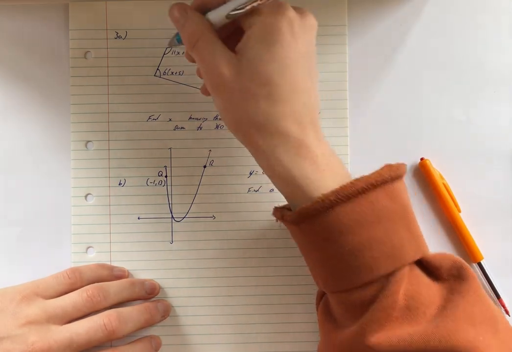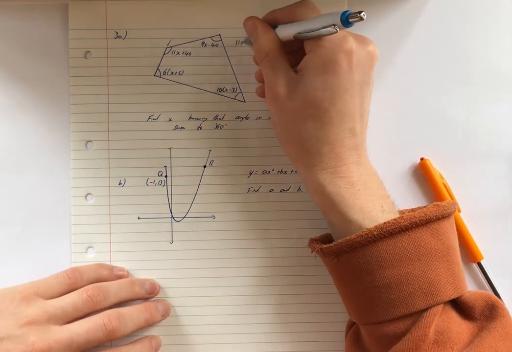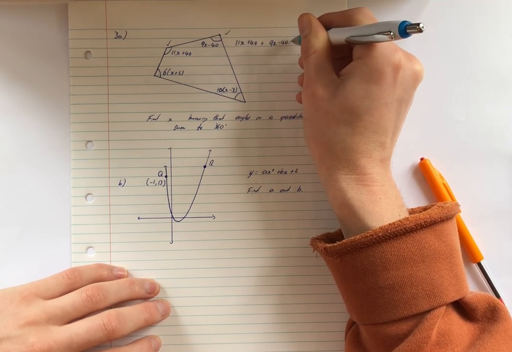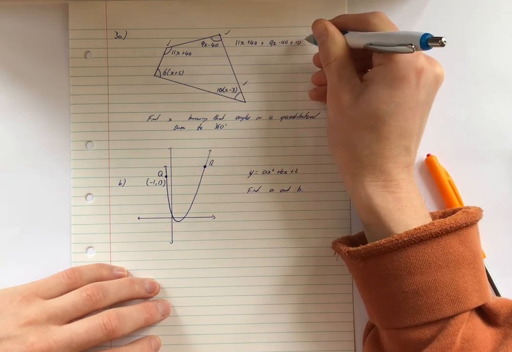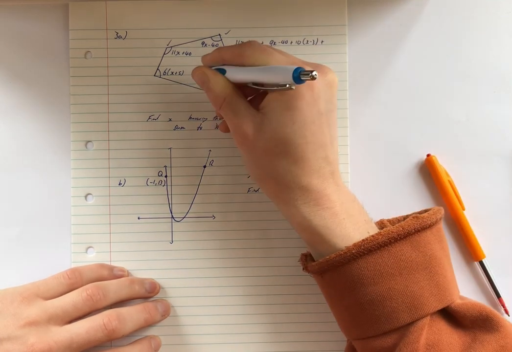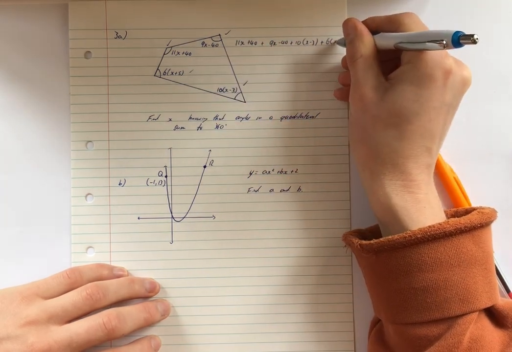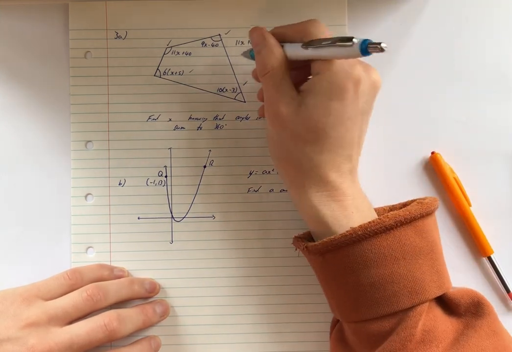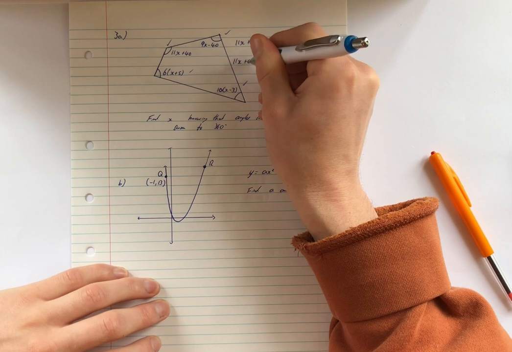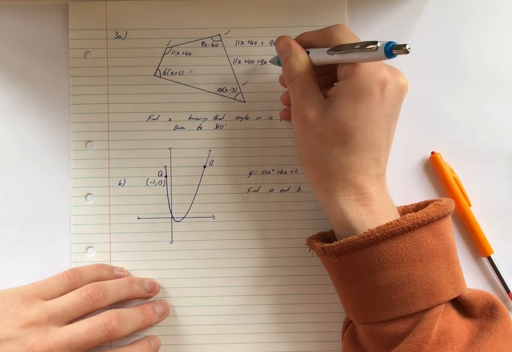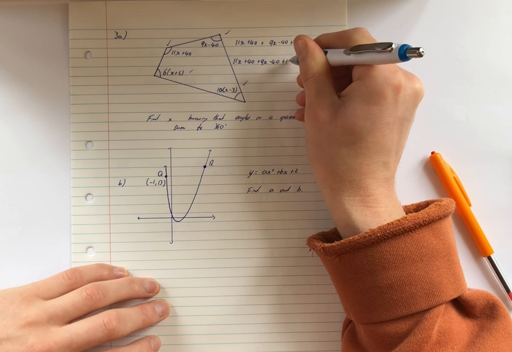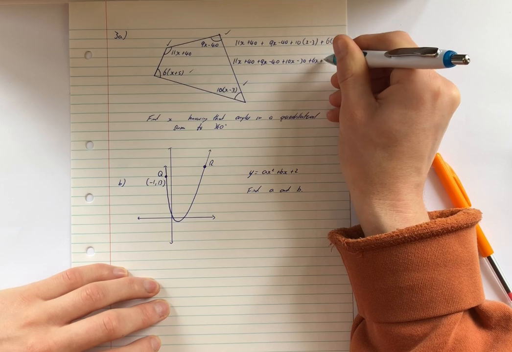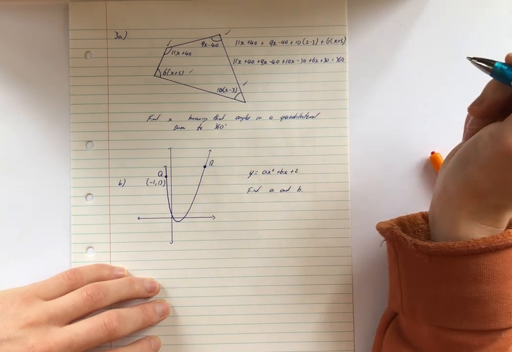So let's start with this one. 11x plus 40, plus 9x minus 40, plus 10 lots of x minus 3, plus 6 lots of x plus 5, and this equals 360. So expanding and simplifying, we have 11x plus 40 plus 9x minus 40 plus 10x minus 30 by expanding, plus 6x plus 30 equals 360.